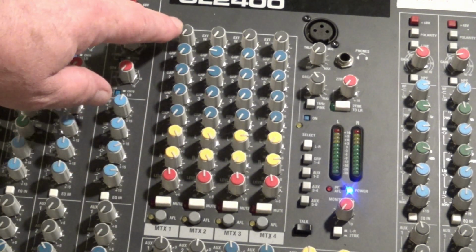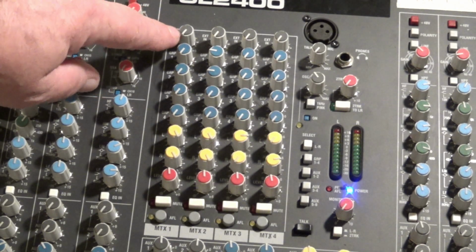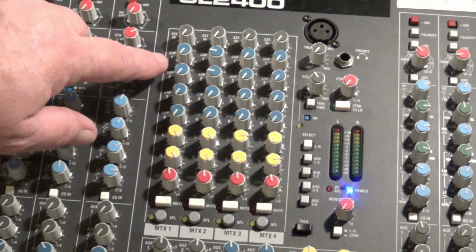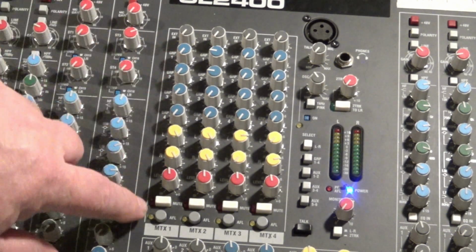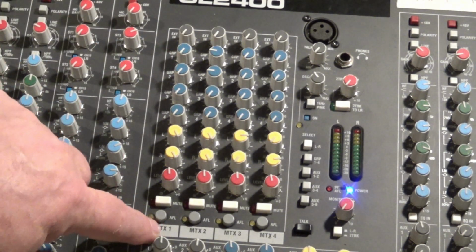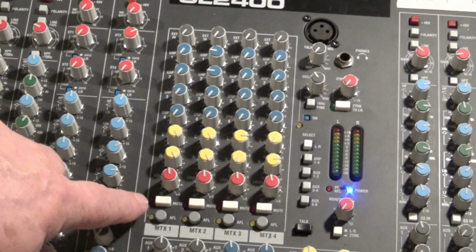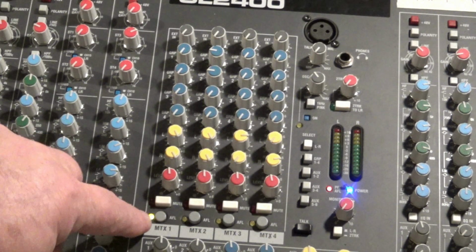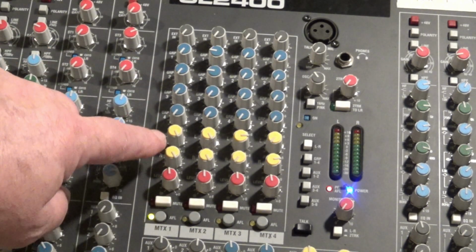The matrix is sort of like a grand input, if you want. It has an external input, which is on the back. It's a 1/4 inch input. These are usually balanced 1/4 inch inputs. Let's just talk about this matrix right here, MTX1. We can either mute the channel, or we can AFL that channel, so we can listen to the various signals that we have coming in.